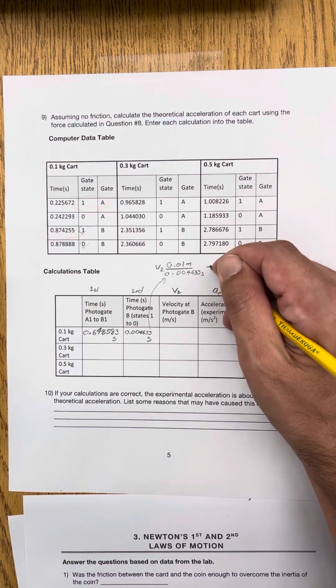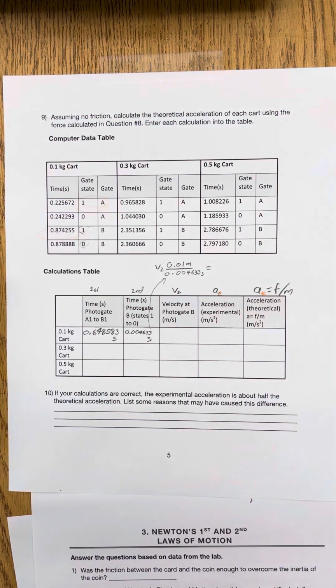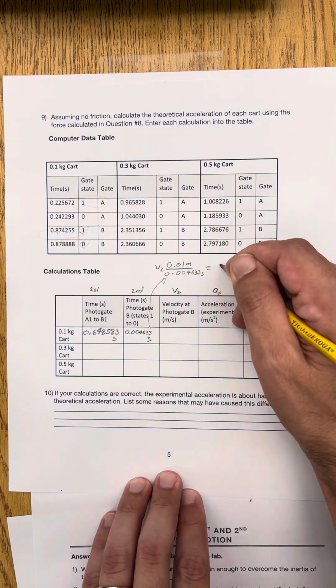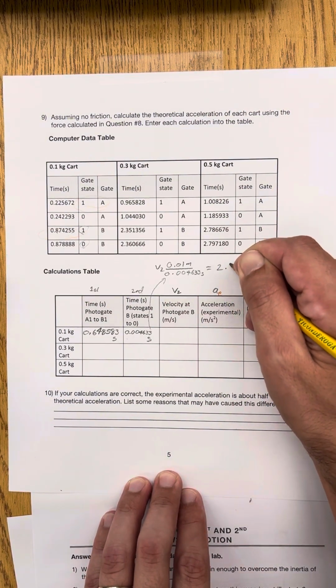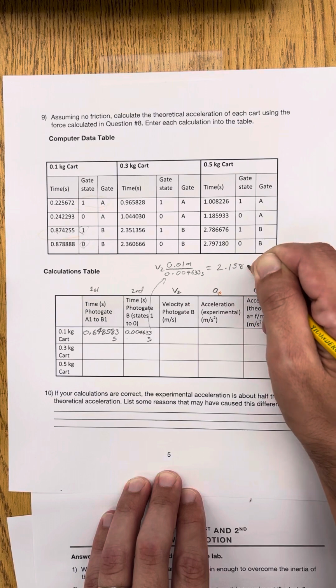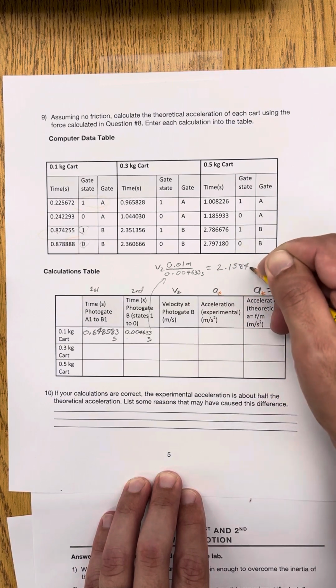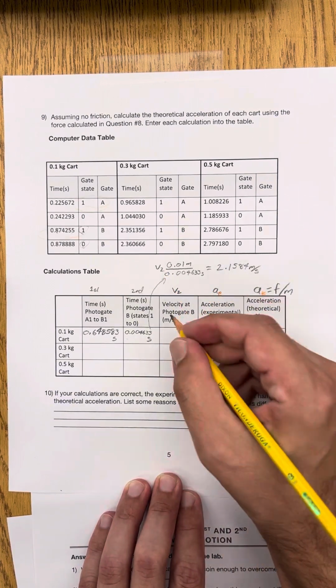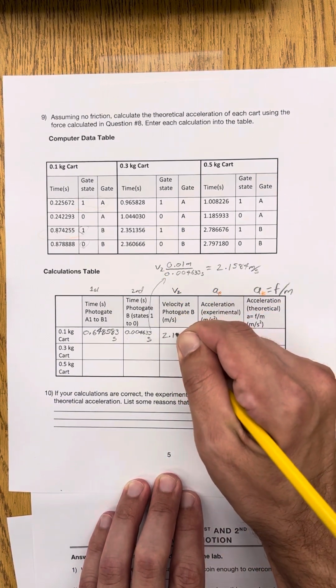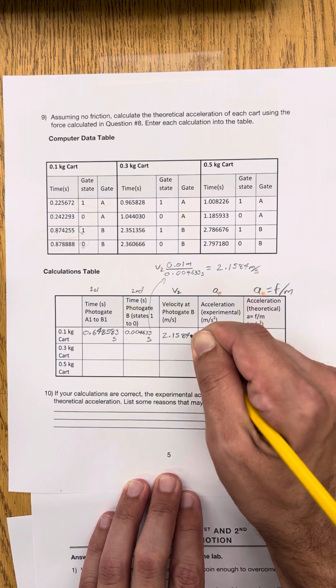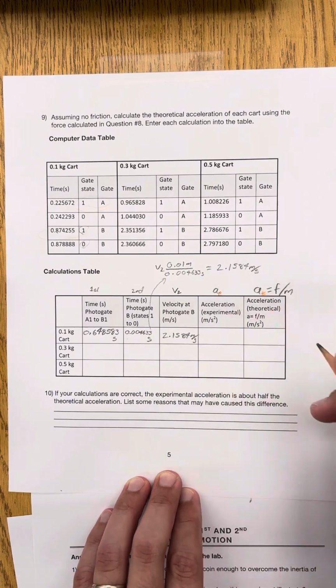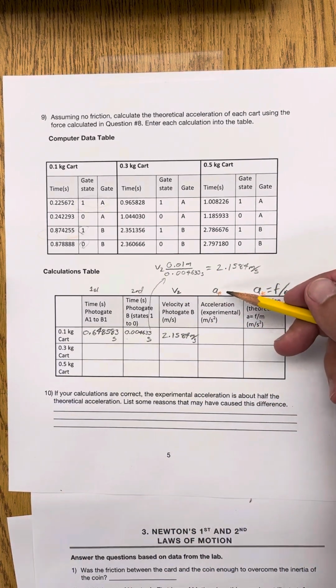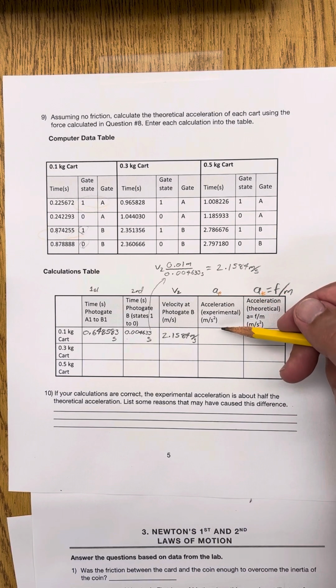When we get our answer here, it will be 2.1584. It goes on longer, but I'm cutting it off here because it's just getting too messy. So here's our V2 speed. It is 2.1584 meters per second.